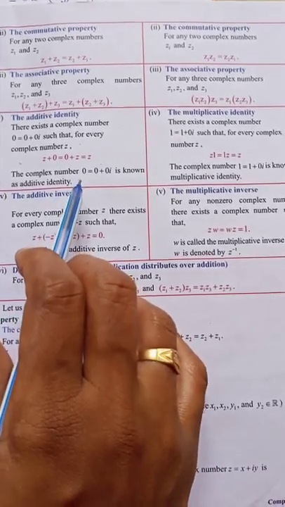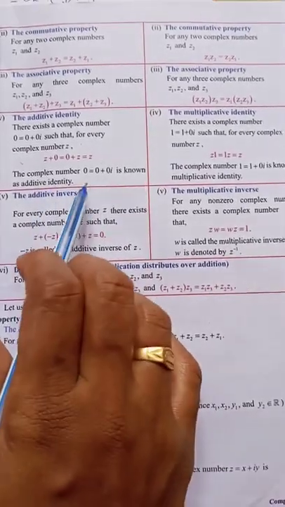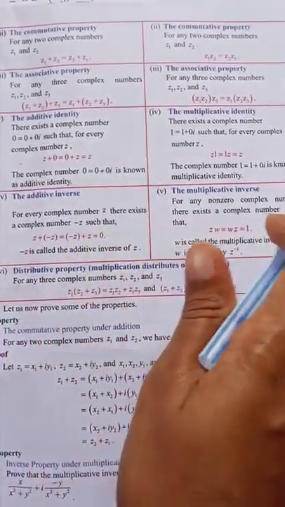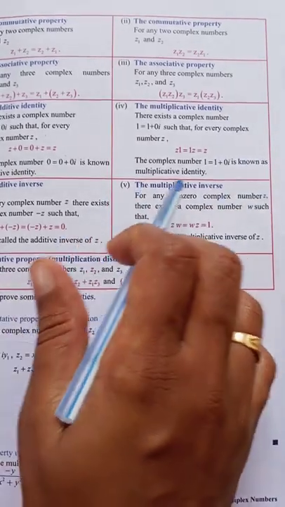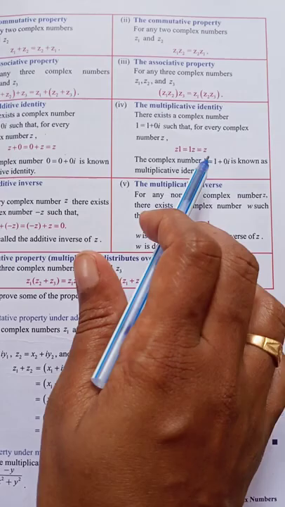When we add 0 with any number, we will get the same number. That's why this is the additive identity. See, for the multiplicative identity, 1. So when we multiply with 1, we will get the same number, isn't it?